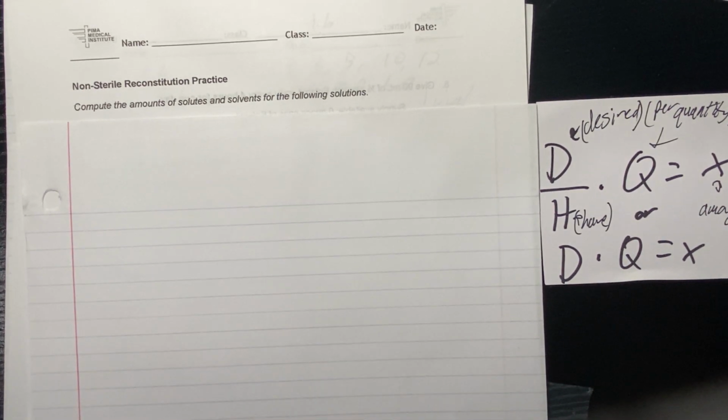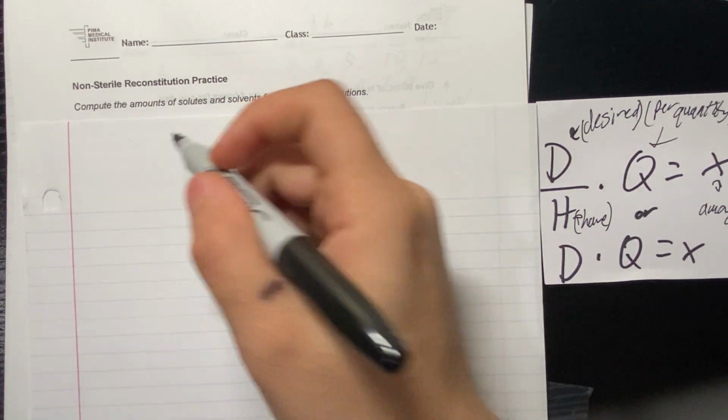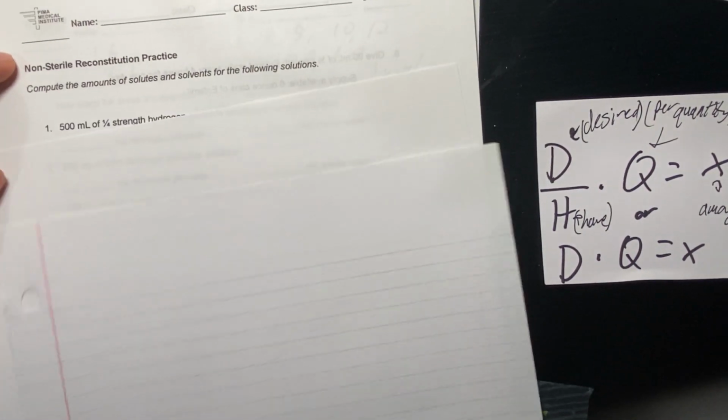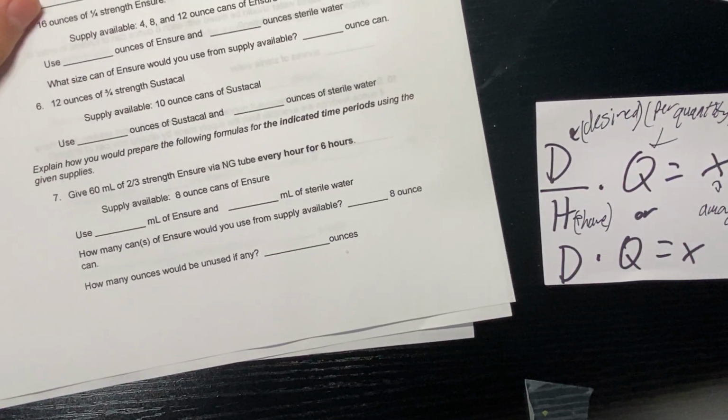All right, so let's go and take a look. We'll go ahead and move on to the non-sterile reconstitution practice worksheet. Before we jump into the questions that we really want to get into, namely 7 and up, we'll go ahead and do a few practice ones.